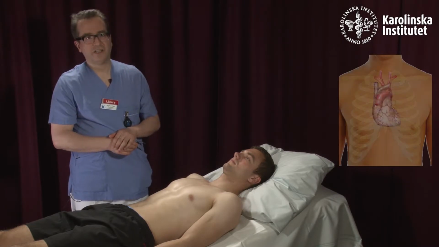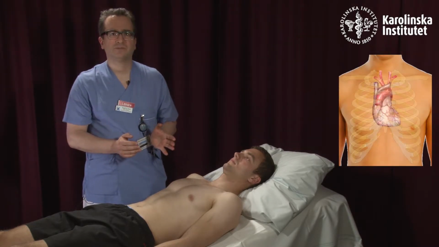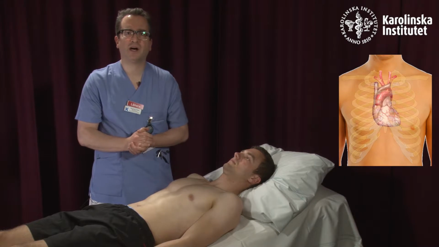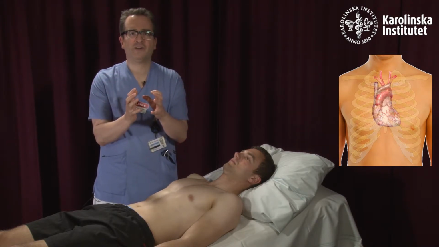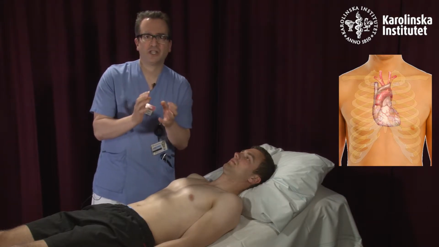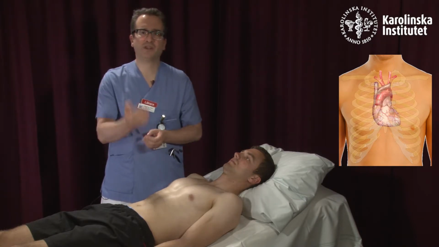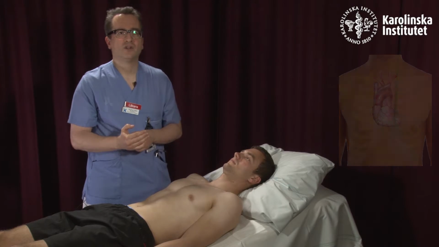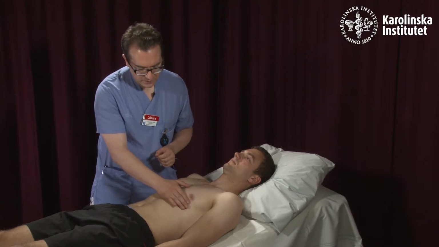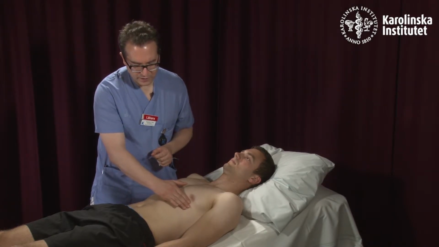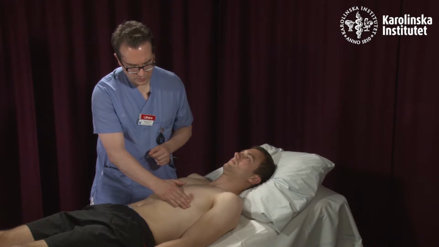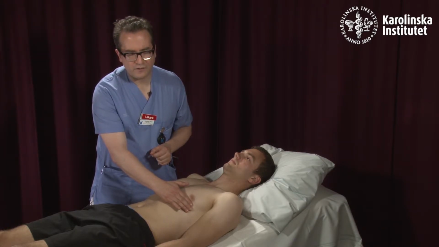The next step is to identify the apical pulse. The apical pulse is caused by a contraction of the left ventricle when it touches the chest wall. It is best to find the apical pulse first with three fingers. So we start at the apex, place 3 fingers on this location, and then you feel the apical pulse.